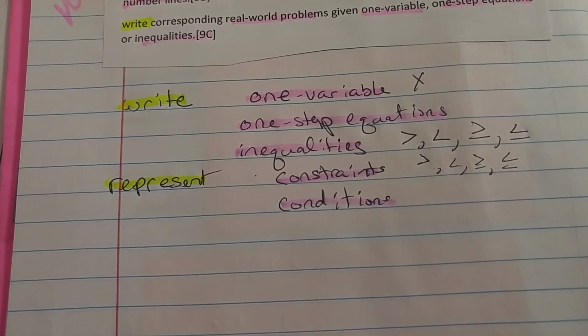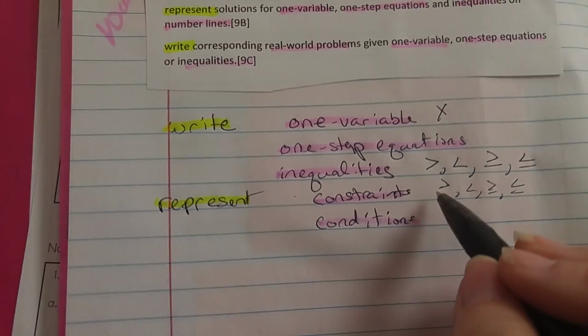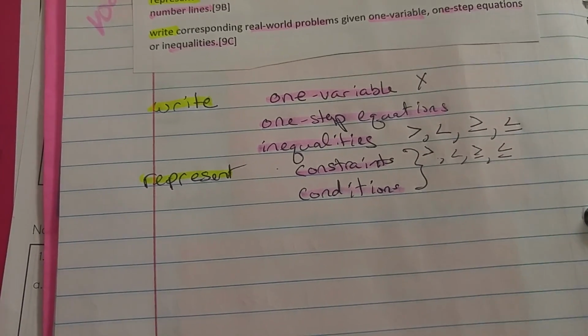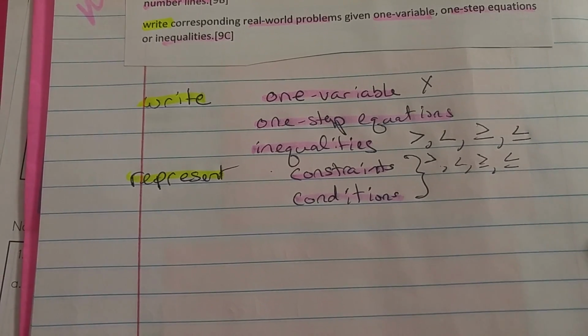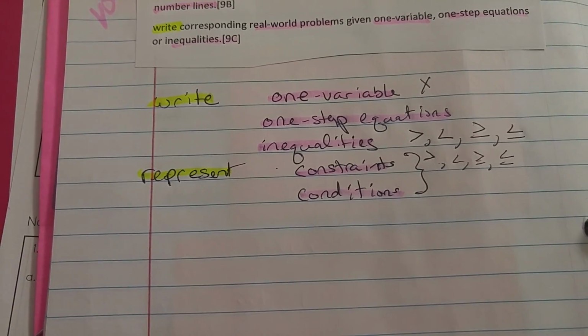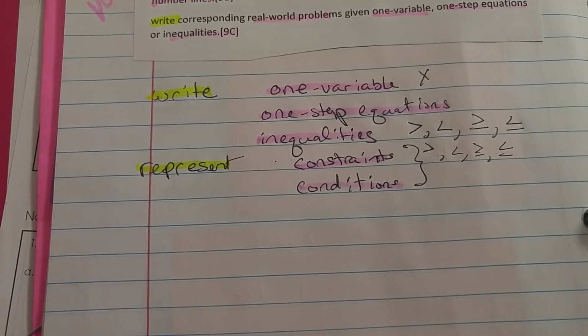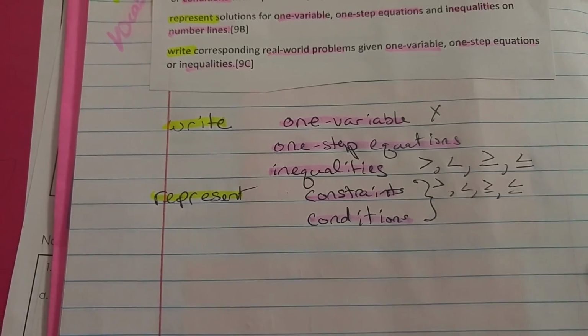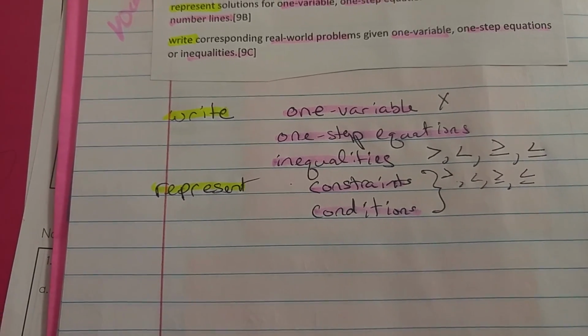A condition is very much like a constraint, so we're just going to do this here for both of them. Conditions are just telling you certain things, like my tickets are going to cost this much, and I can only invite up to this many people. It's the same kind of thing. When we're looking at conditions and constraints, they're talking about the same things in problems.